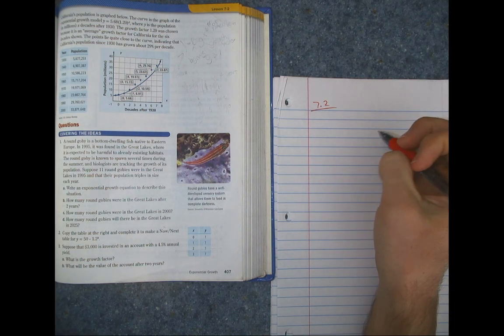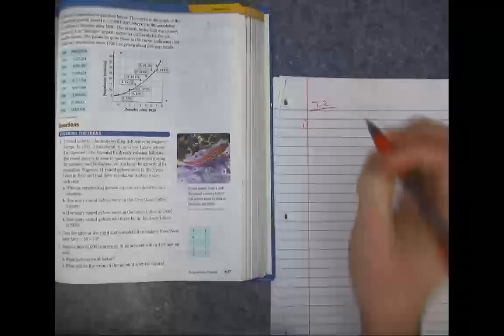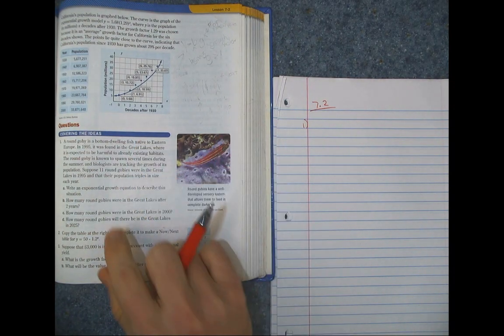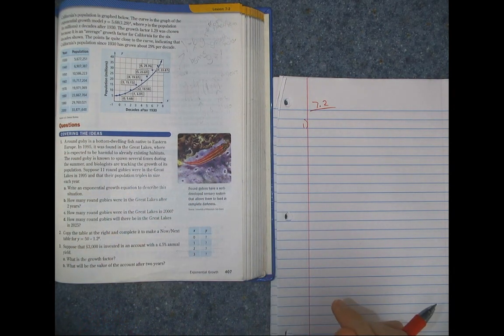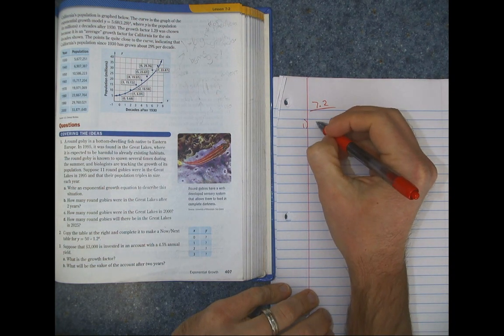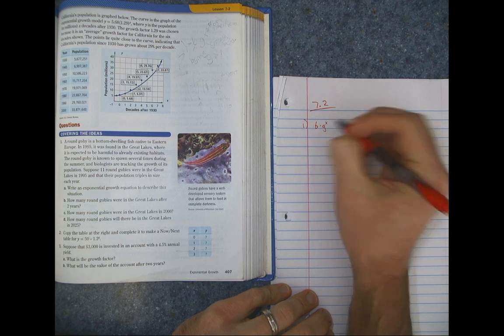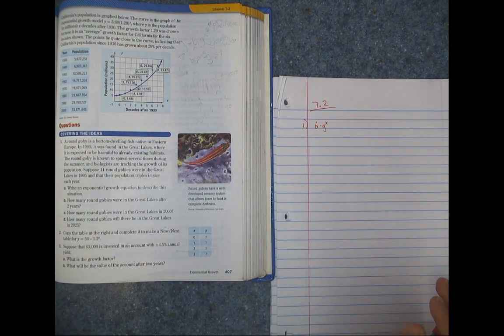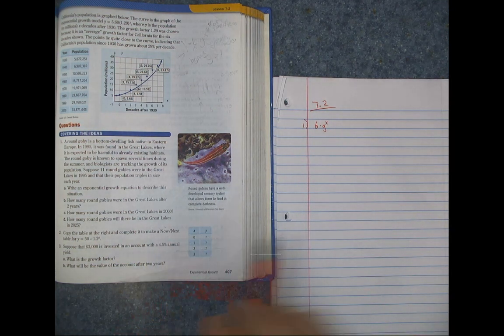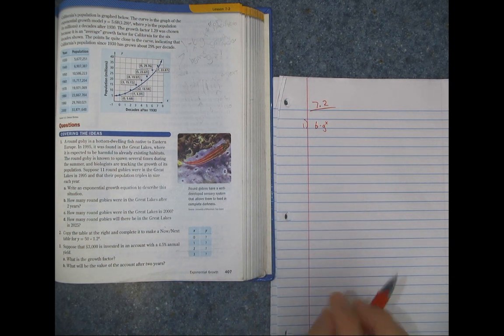So we are on 7.2 homework in the textbook. Starting with number 1. So they give us this big situation. They want us to write an exponential growth equation to describe the situation. Okay, so we know it's going to be b times g to the x, that format. So whatever we begin with times the growth factor raised to the time.